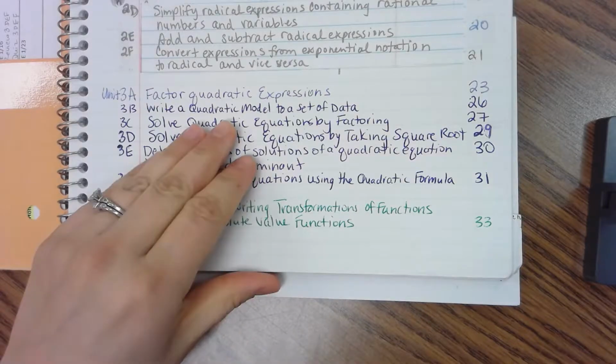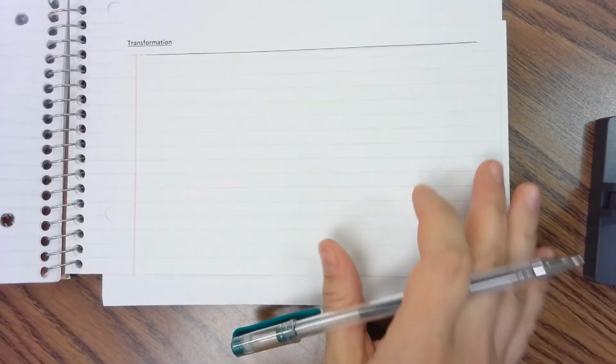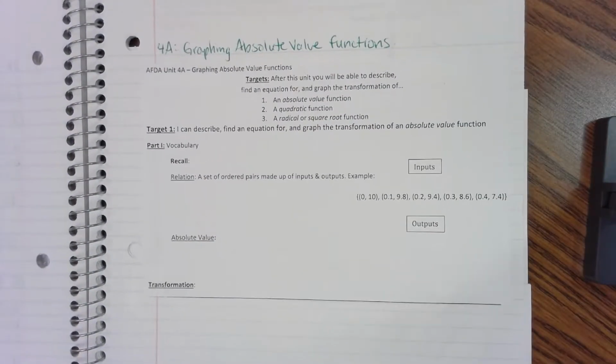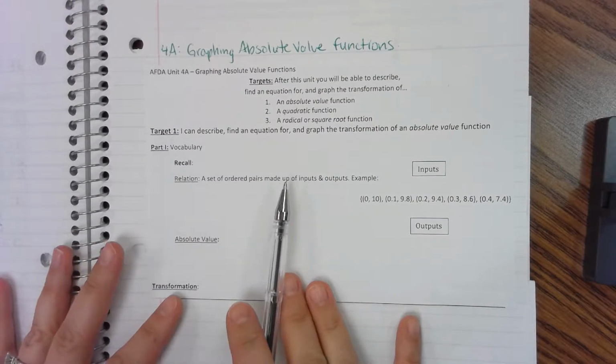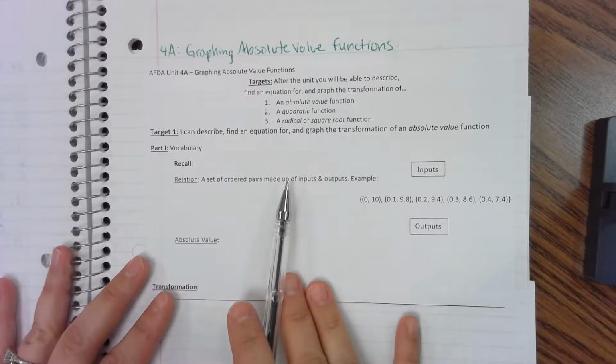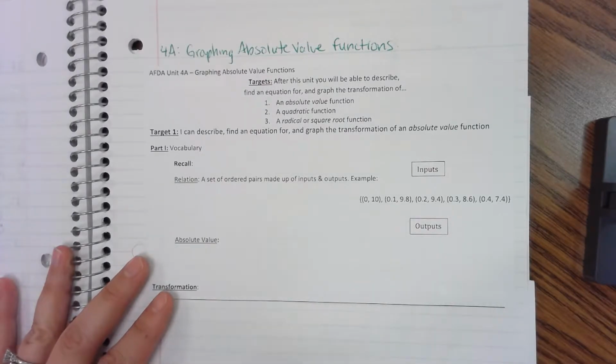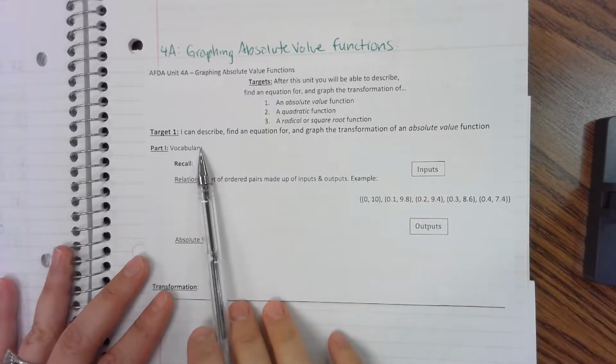You are going to get several pages of materials that we are going to cut apart and glue or tape into your notebooks as you see fit. I decided to go with the review material first. So we are going to be talking about some vocabulary.